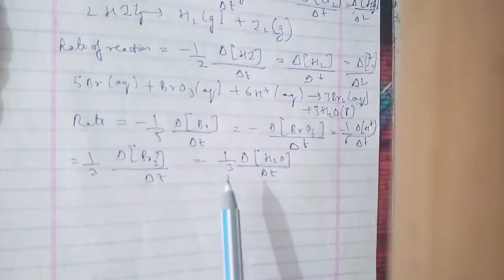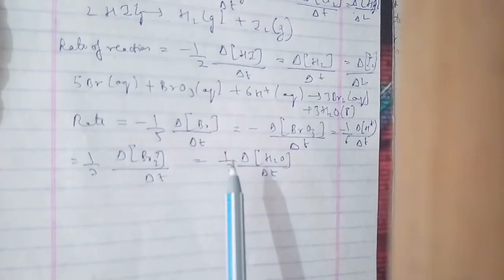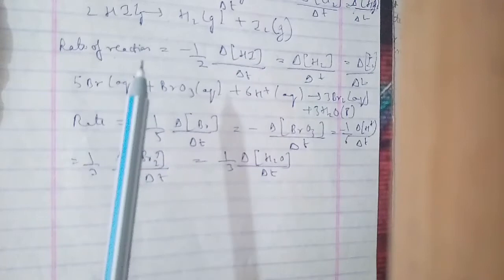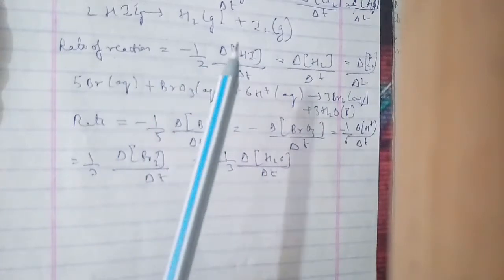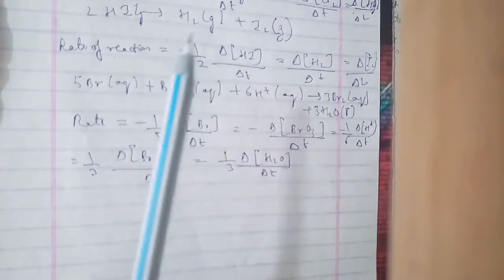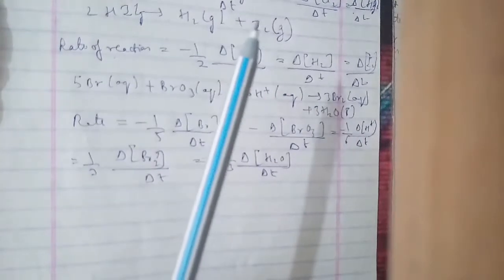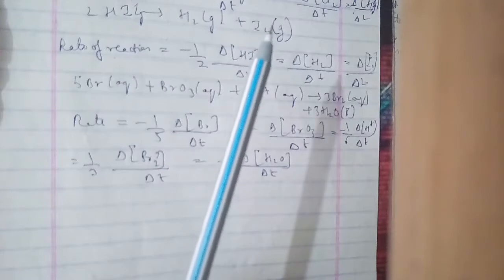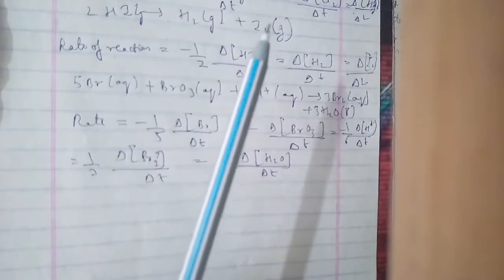In the same way, we go ahead with another question. The decomposition of N2O5 in CCl4 at 318 Kelvin has been studied by monitoring the concentration of N2O5 in the solution.